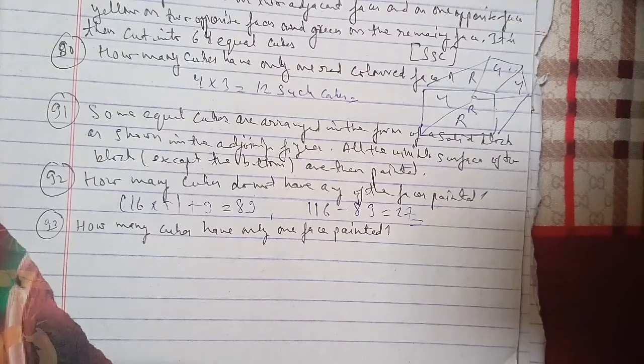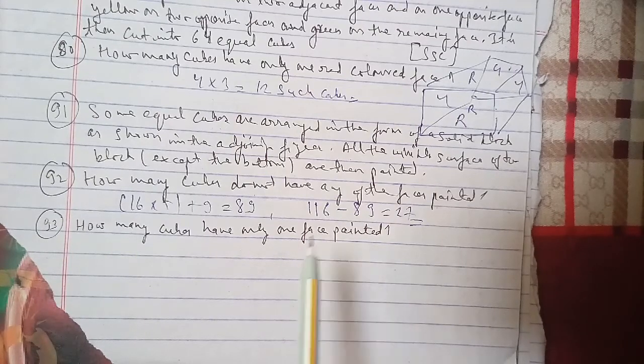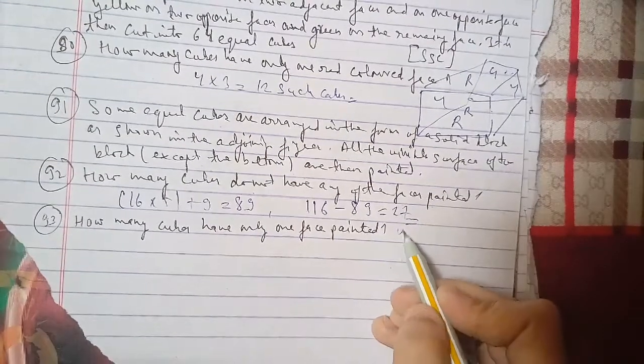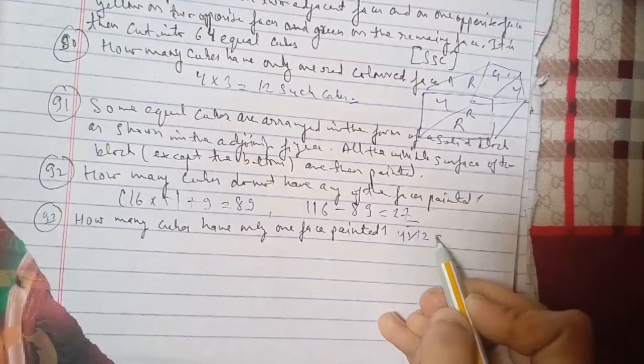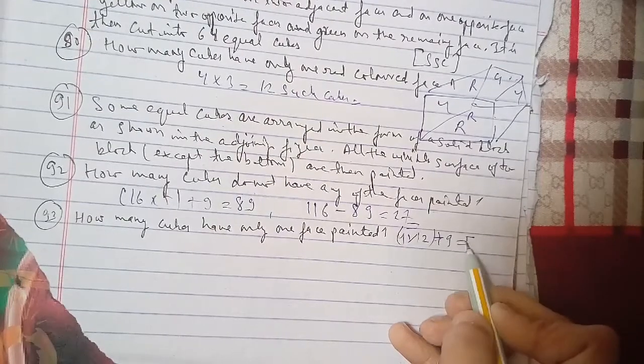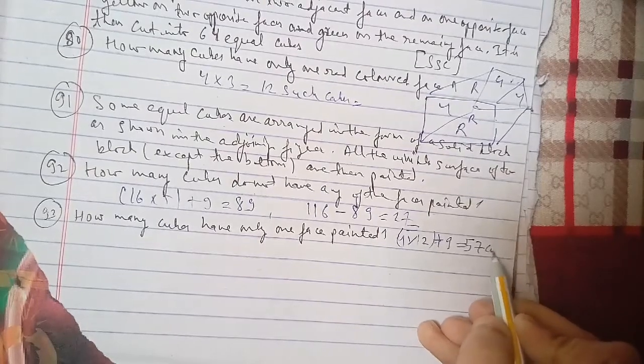So on the same basis, the cubes having only one face painted are the 12 central cubes on each side of the block and 9 cubes on the top. You have to note that the bottom surface of the block is not painted. So in this case we have 4 into 12 plus 9, which is equal to 57 cubes having only one face painted.